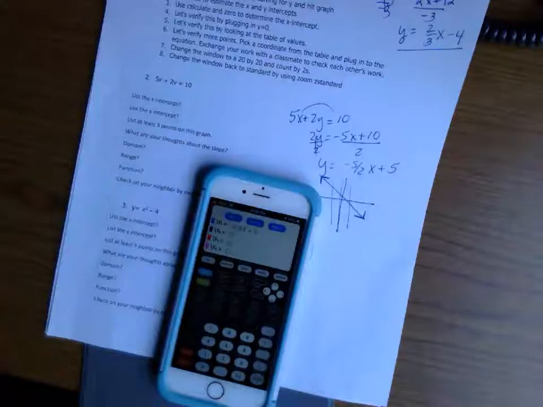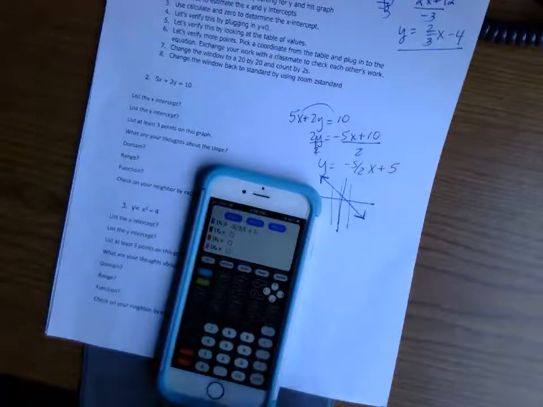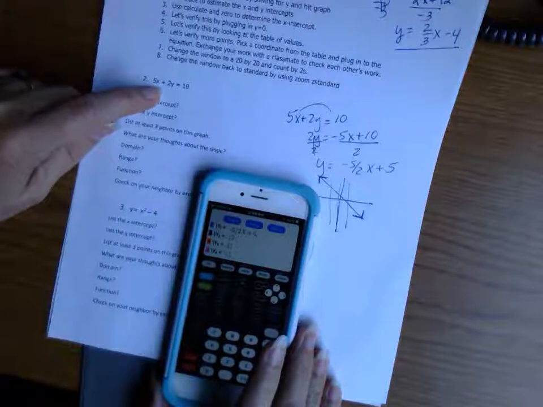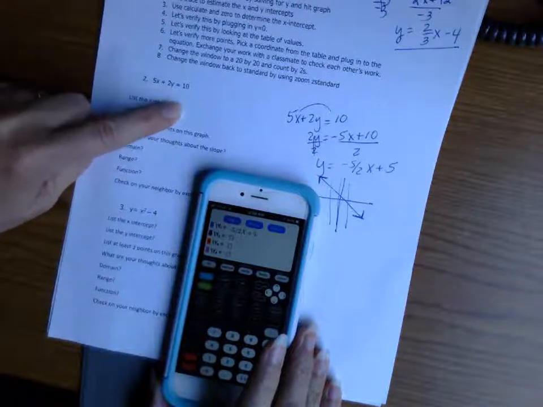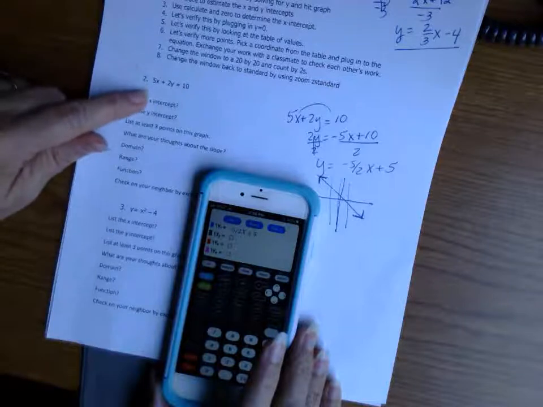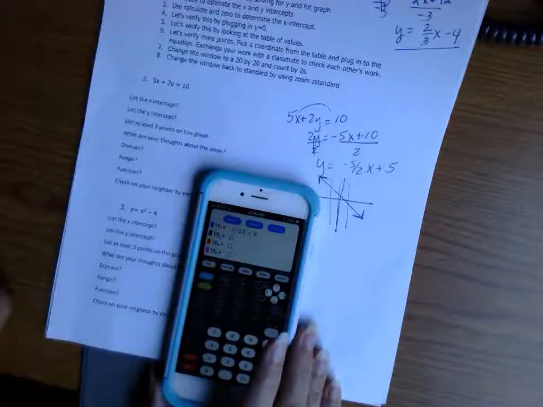It was a free download, so I like that one. You're welcome to use that or any of them, or you don't have to use this method at all. But I thought I'd show you some of the graphing features in case you wanted to. We're on number 2 of your handout: 5x plus 2y equals 10. So if you want to pause the video and try this before I go over it, to practice what we just learned in the last video.